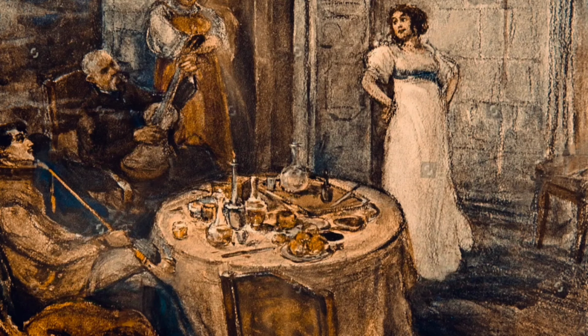Books 13 to 15, Tolstoy's Philosophical Reflections. The final books shift from narrative to philosophical discourse. Tolstoy questions the concept of great men, like Napoleon, shaping history, emphasizing the collective actions of ordinary people. This reflection underscores the novel's central themes of free will, fate, and the interconnectedness of human lives.